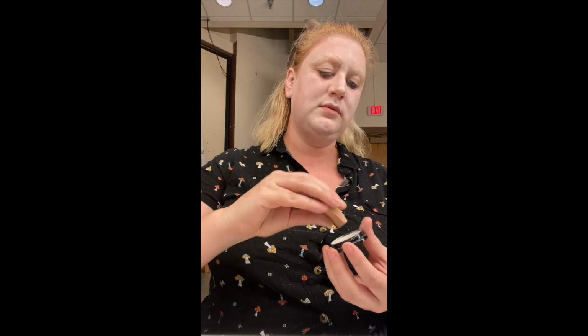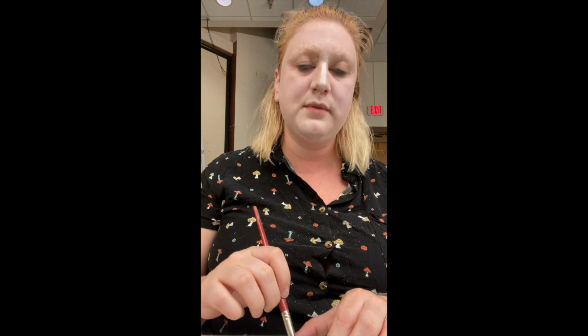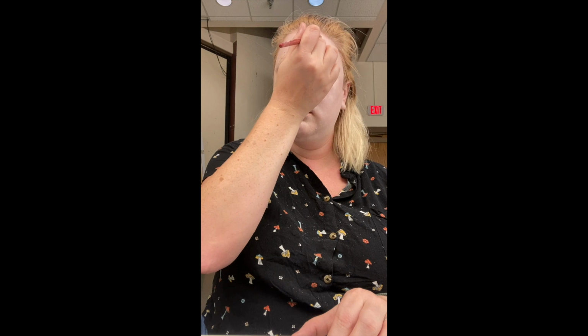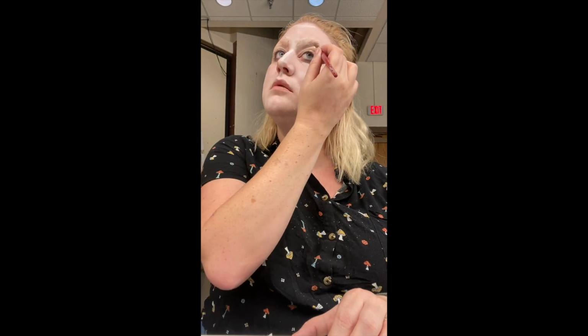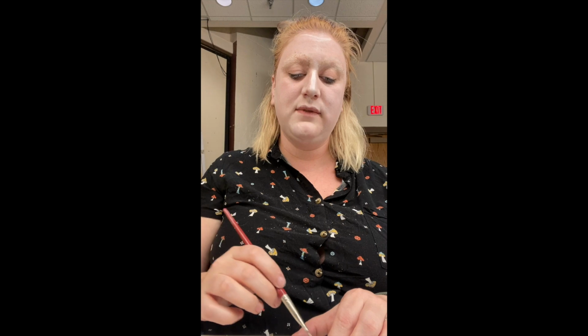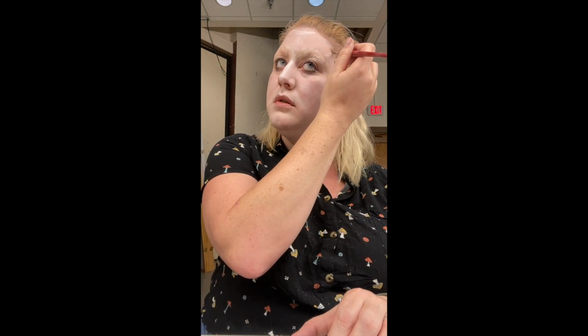I'm going to go back in with another layer, a highlight on top, like that. But I really can't blend this very much. So even just touching it a couple more times is going to get rid of the highlight entirely.